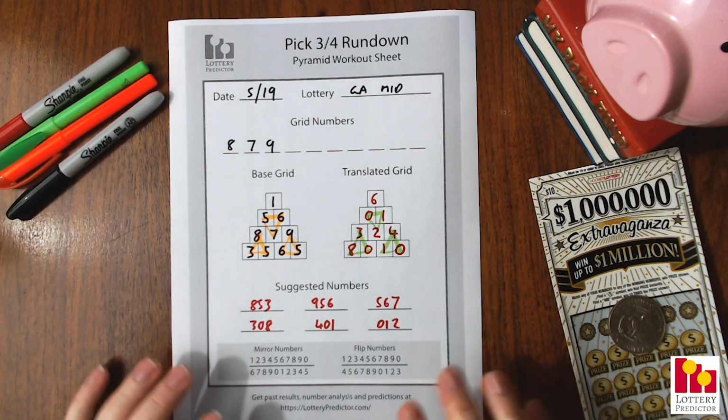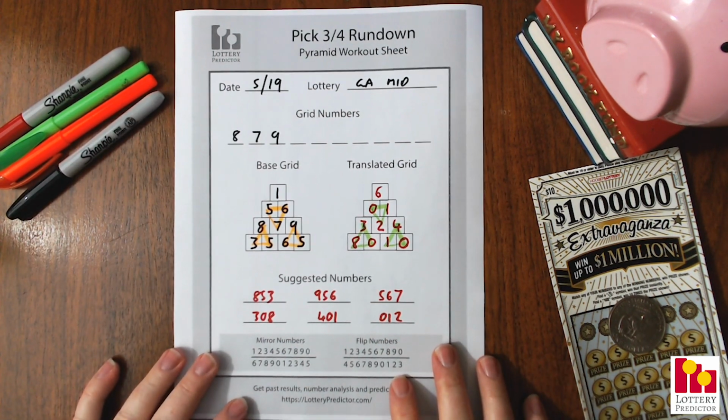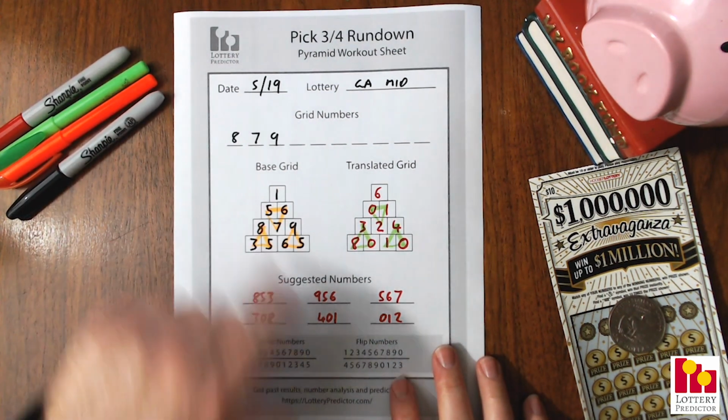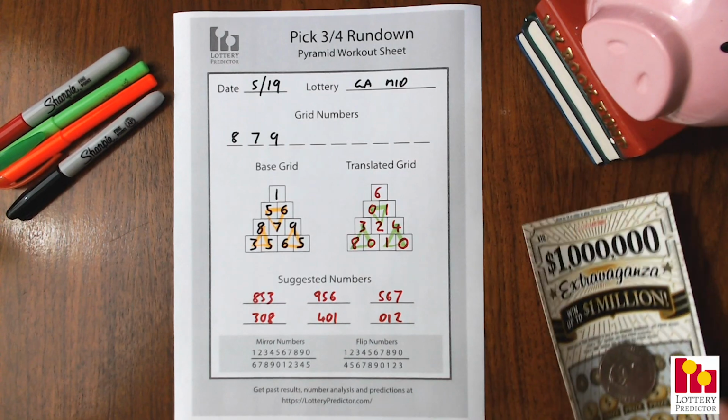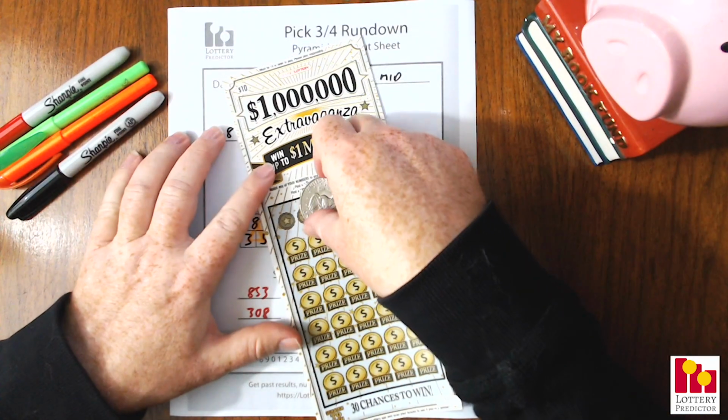Hopefully that was not too hard to follow along. As I said, sometimes it gets a little bit confusing when you're trying to fill these spaces in, but hopefully go back and watch the video, see how I did it, and it'll make a little bit more sense. Let's go ahead and jump into our scratch-off ticket now then.